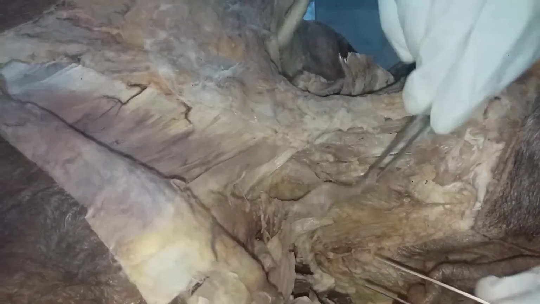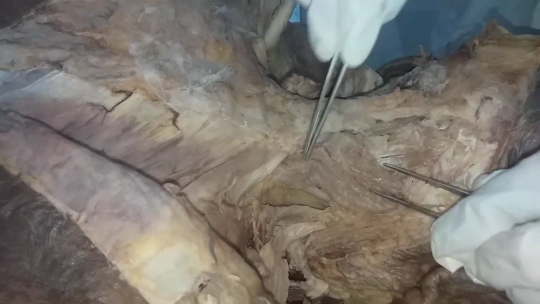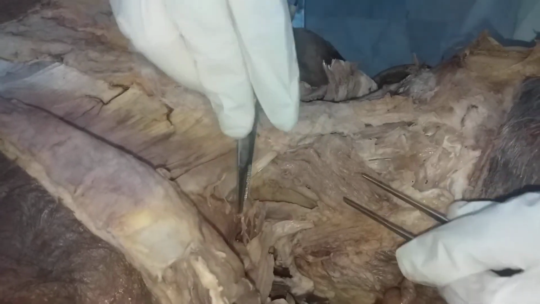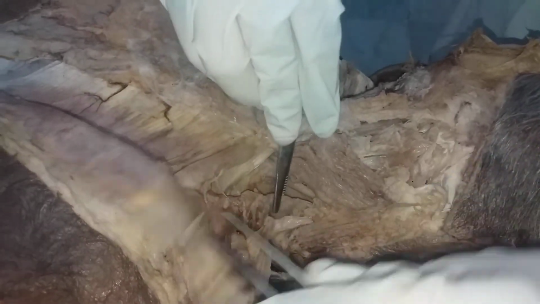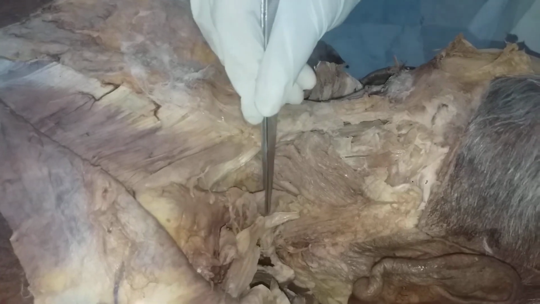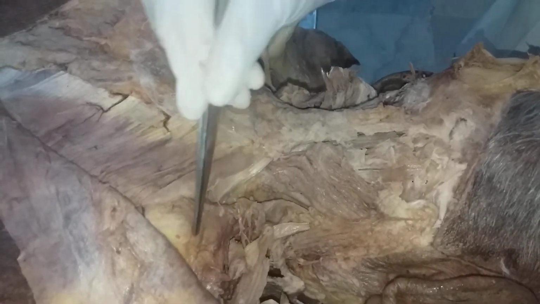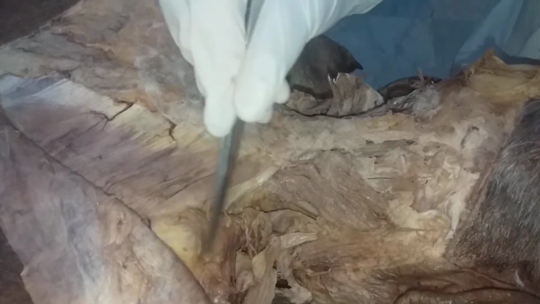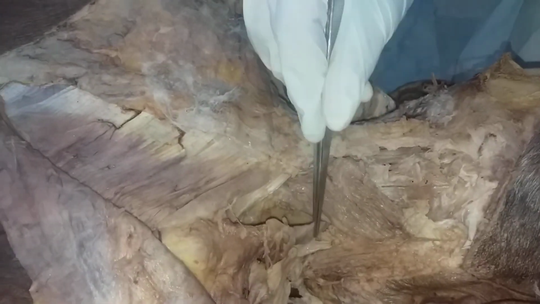We reflected splenius capitis also, and then the muscles which we observe. One more thing I want to tell you, that here we also observe the levator scapulae muscle. You can see that this is the superior angle of the scapula, and this is the levator scapulae muscle, having an attachment here at the superior angle of the scapula.